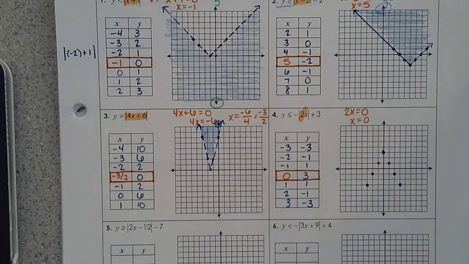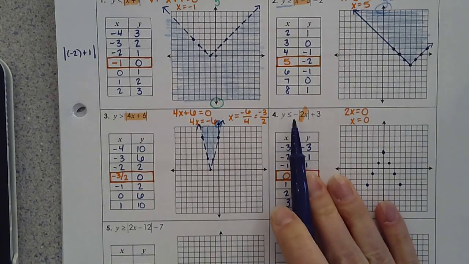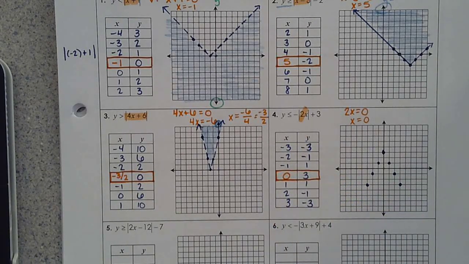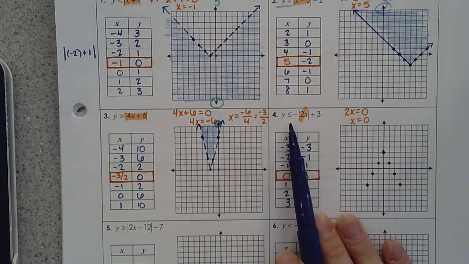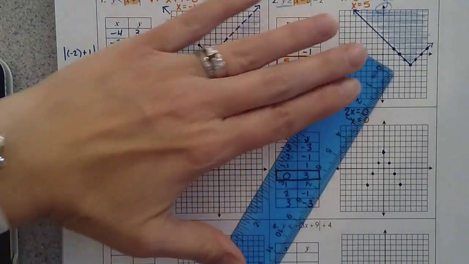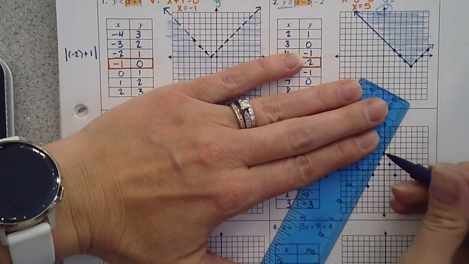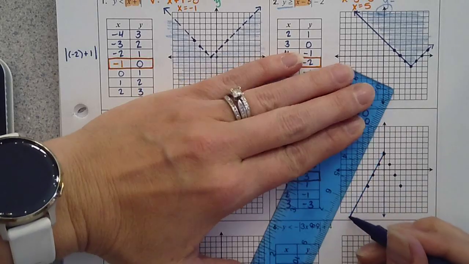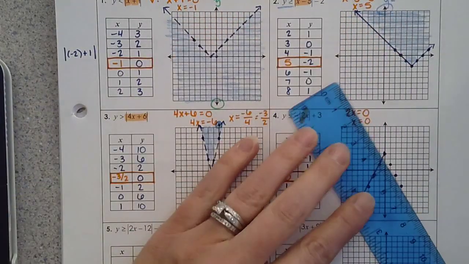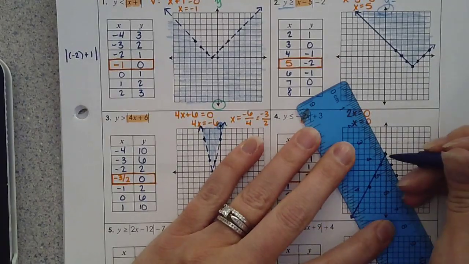So notice we have an upside down V shape this time. That's okay. Actually, anytime we see this extra negative out in front, it's going to give us that upside down V shape. So now let's connect our lines, and we're going to check our symbol. This says y is less than or equal to. Equal to means we're using a solid line. So we're going to go down each side right here with a solid line.